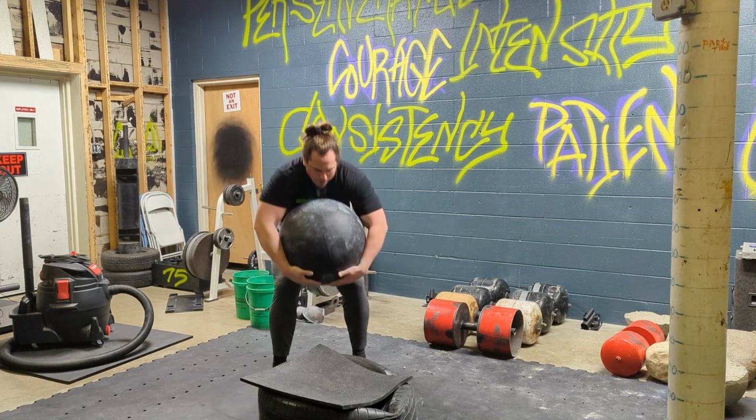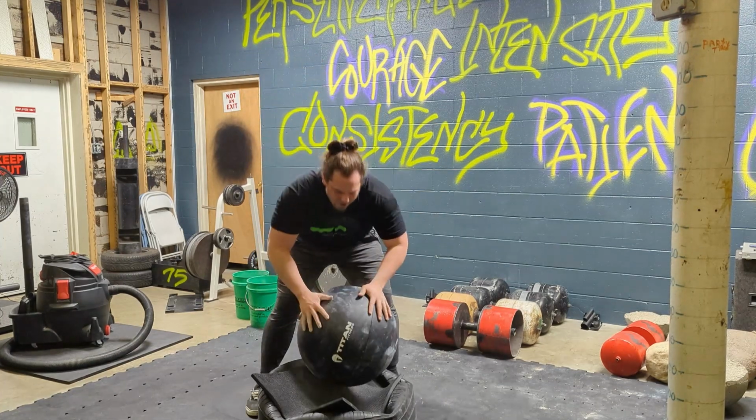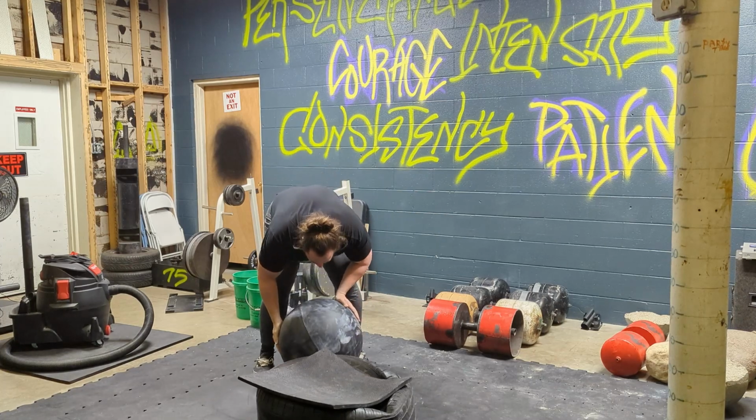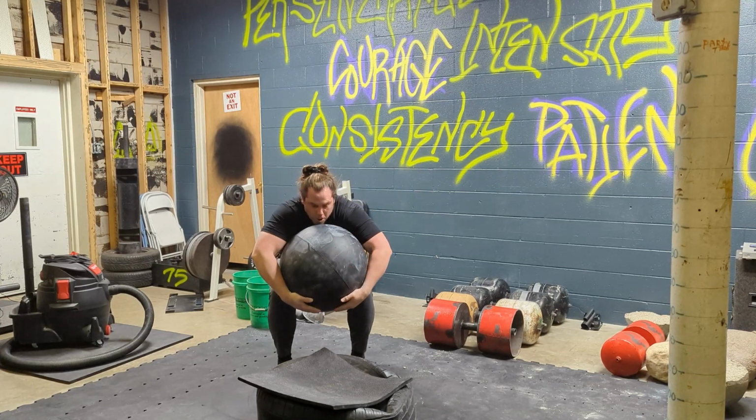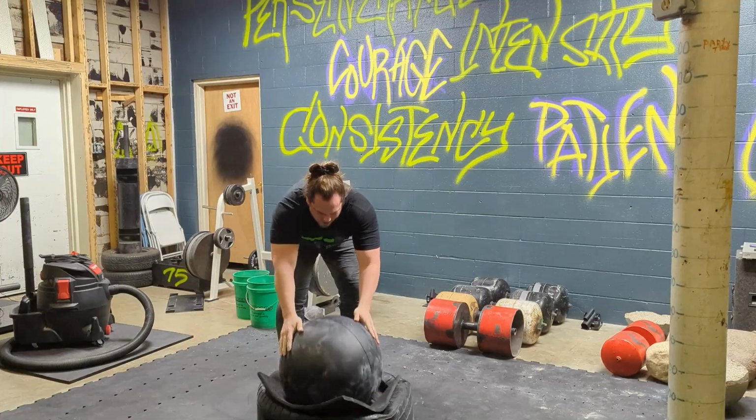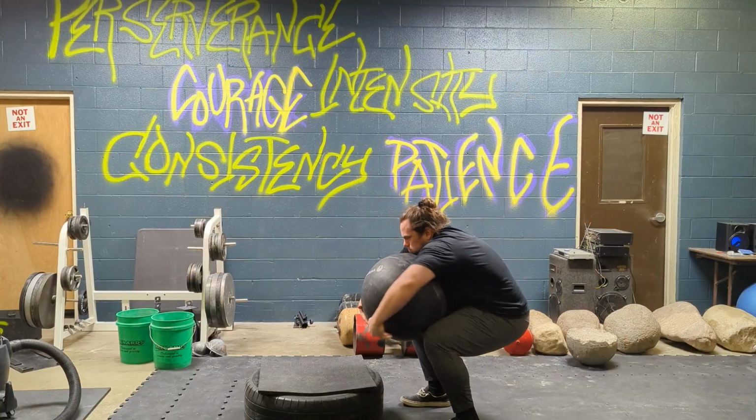An Atlas stone extension, we're going to lap the stone, but then we are going to lift the stone as high up into the air as we can and then drop it. This is going to require some kind of a crash pad or a soft floor, but what this does is it promotes the idea that we are going to be explosive with the implement all the way through the range of motion.